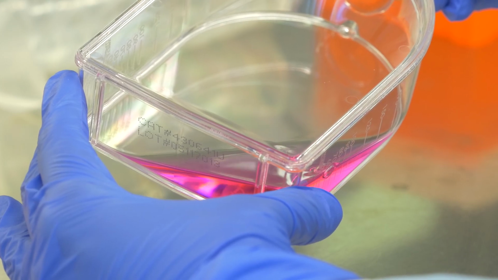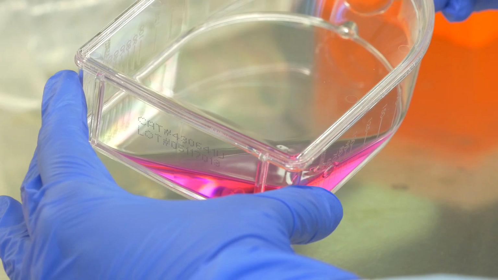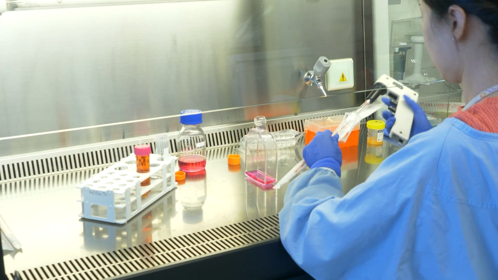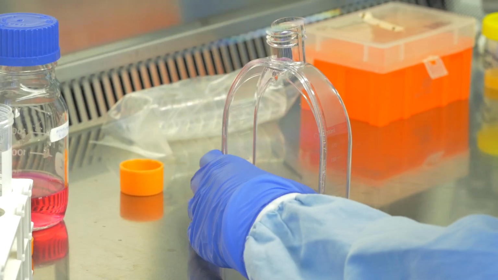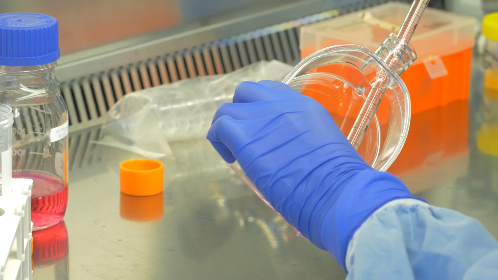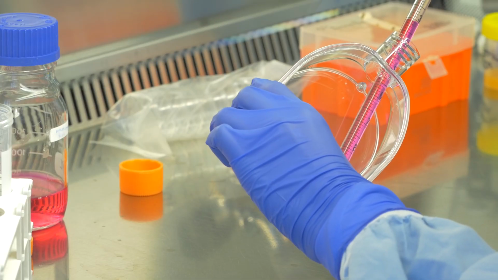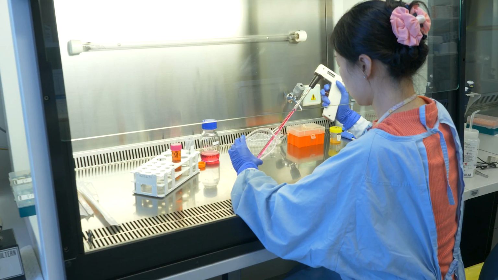Here, you can see the culture media in pink color, which have the cells suspended in the media. A culture medium is composed of a combination of amino acids, vitamins, inorganic salts, glucose, and serum to provide energy, proteins and growth factors for cell attachment and growth.